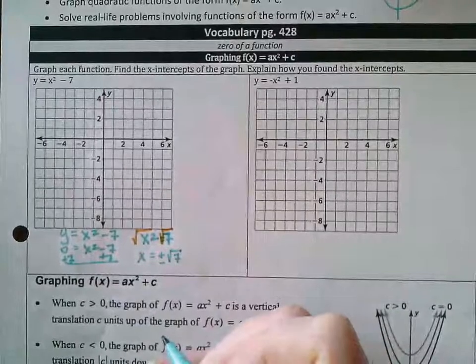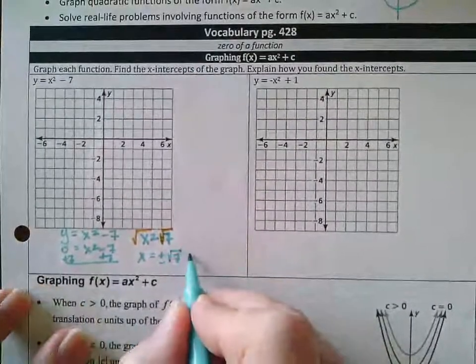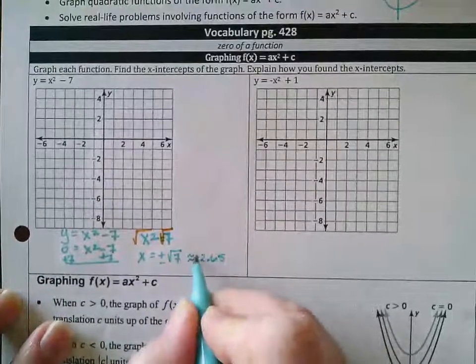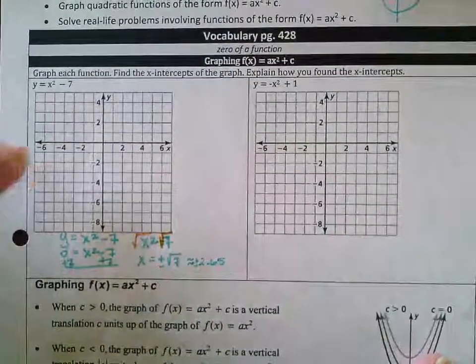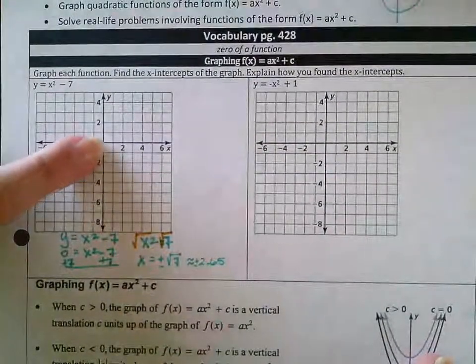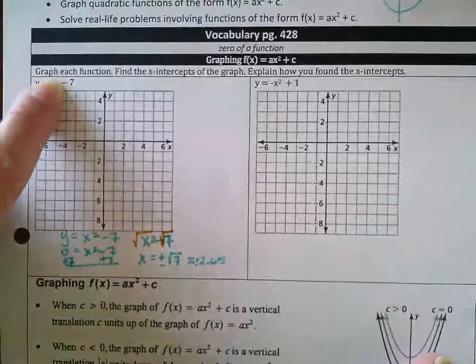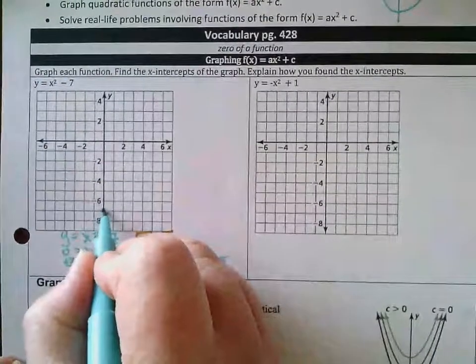And here's the thing with that. If you want to approximate that so that you could put that on a graph, this is approximately 2.65. So what does that mean for my graph? Well, when x is 0, y is equal to negative 7. So my graph starts all the way down here.